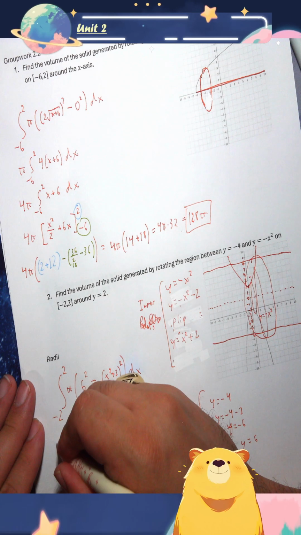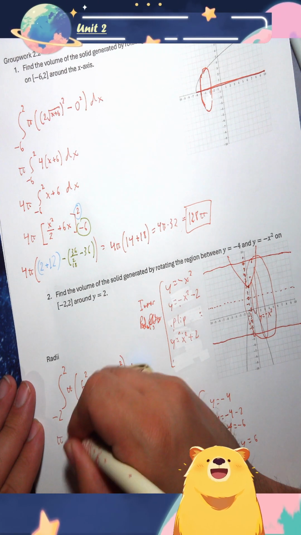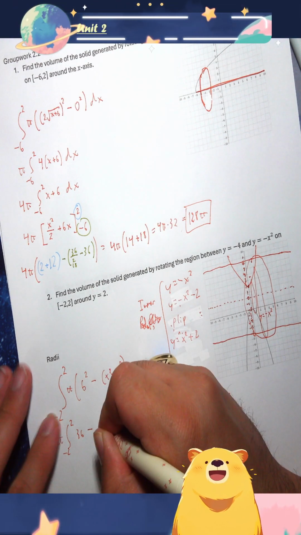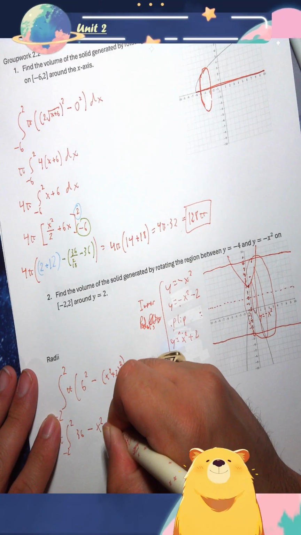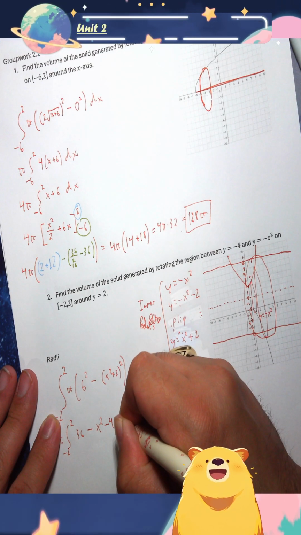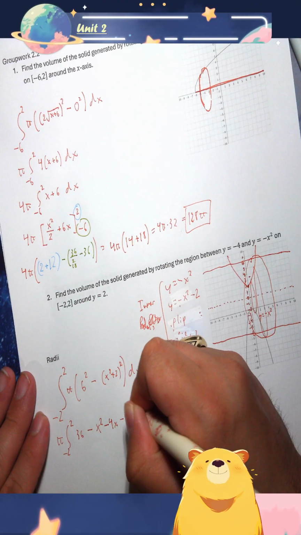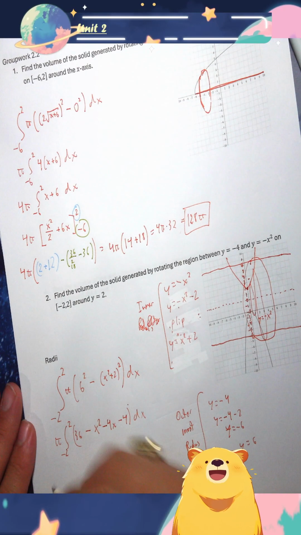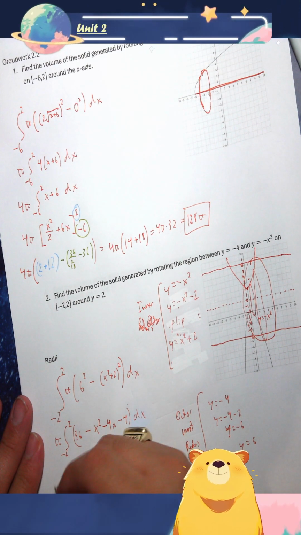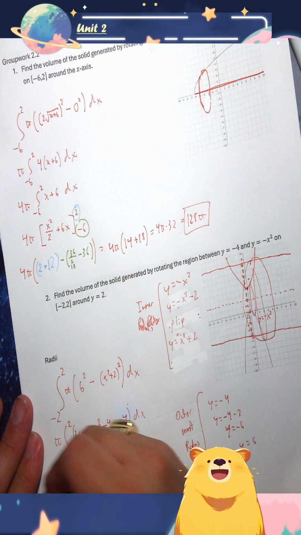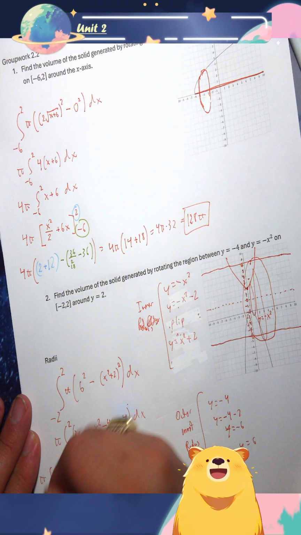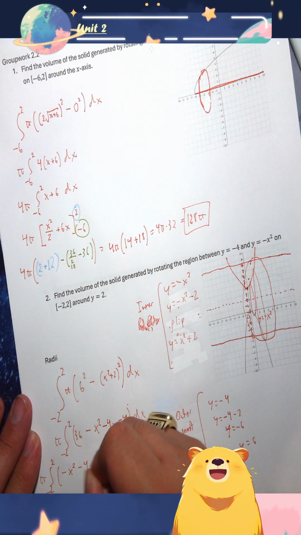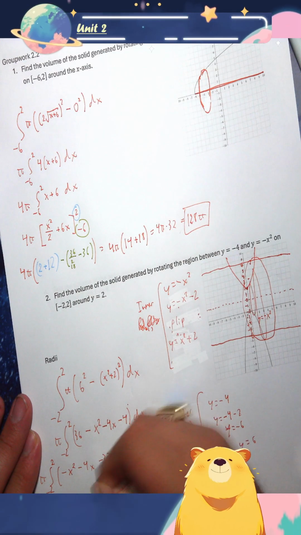We have pi outside, -2 to 2, 36 minus x squared minus 4x minus 4. That's going to become 32. So let me write it. I was going to skip this step, but let me just write it. -x squared minus 4x minus 32. No, plus 32.